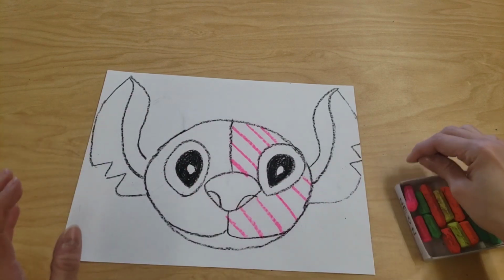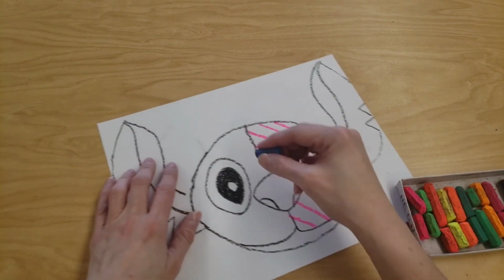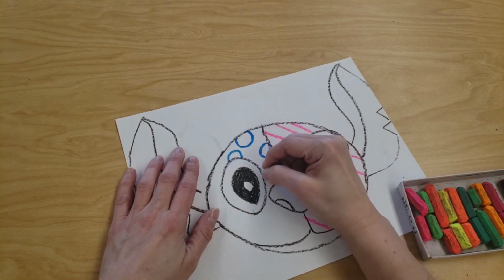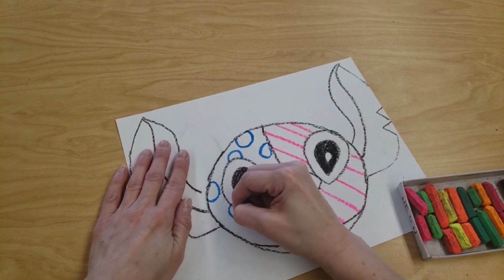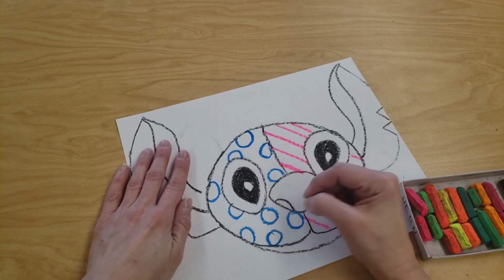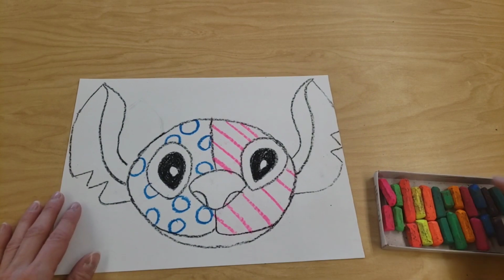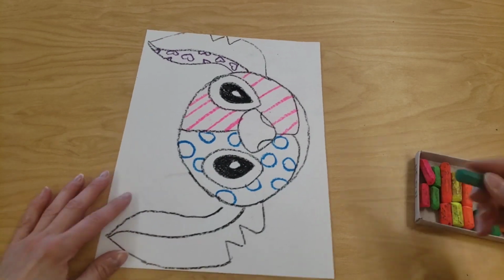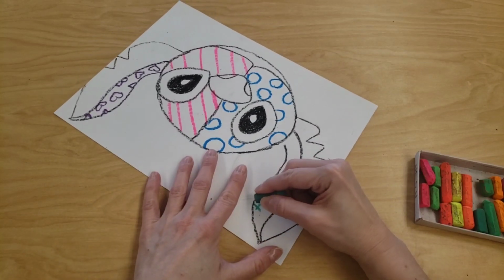So that section is just pink stripes. Maybe the section next door, I go with blue polka dots. And I'm not stabbing it to make the dots. I'm actually drawing circles. Our artist made his name a pattern.